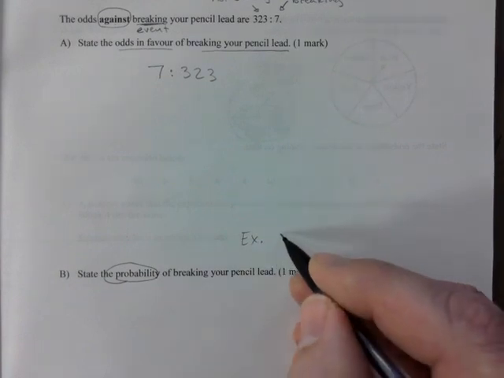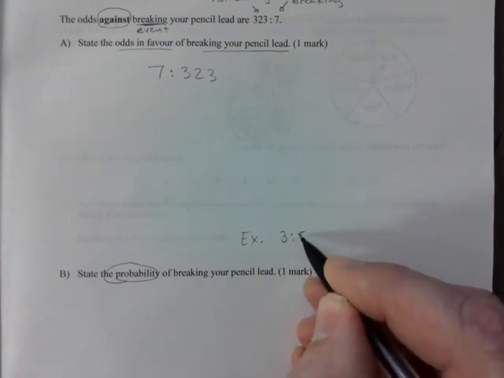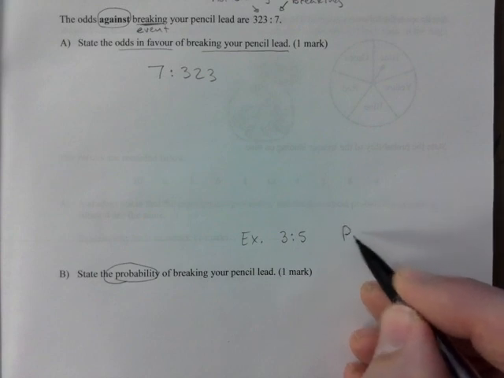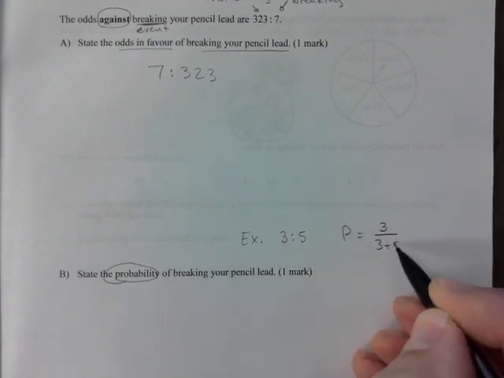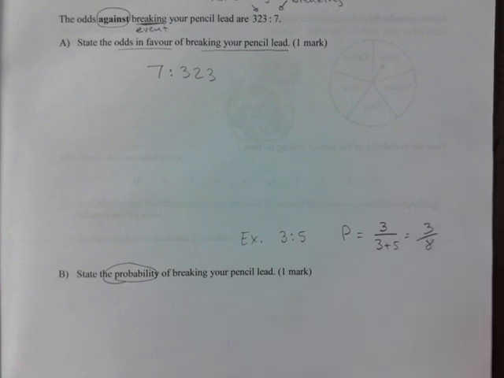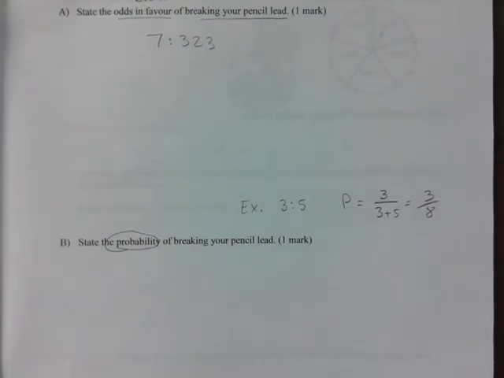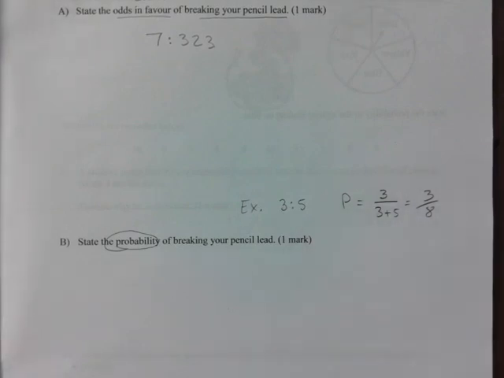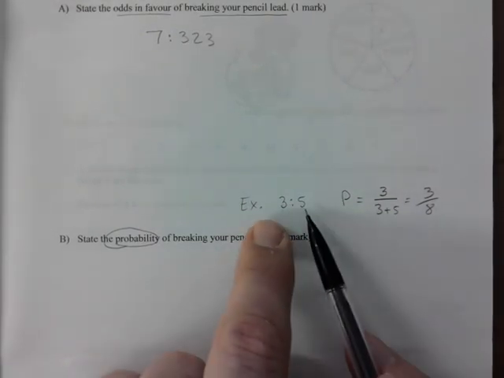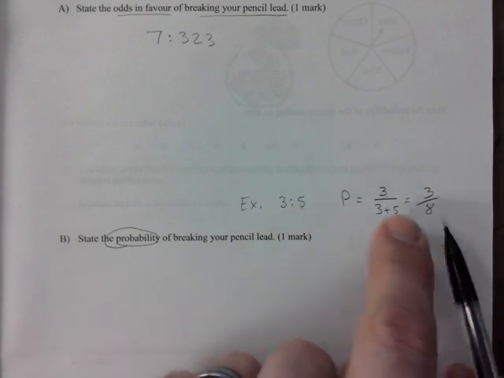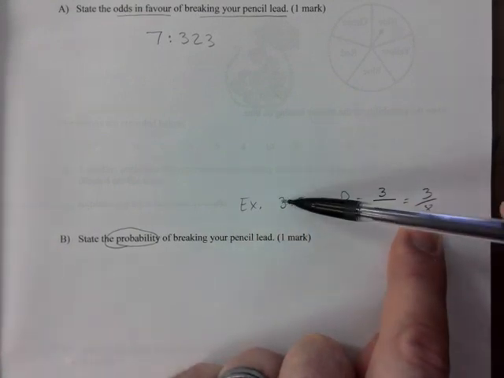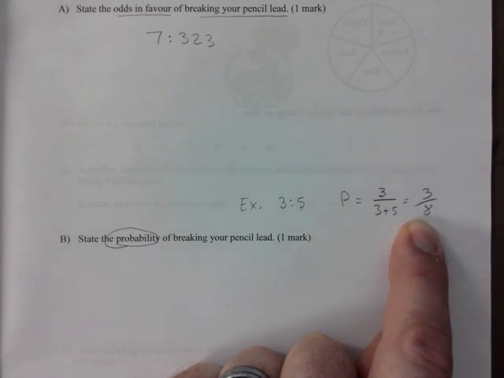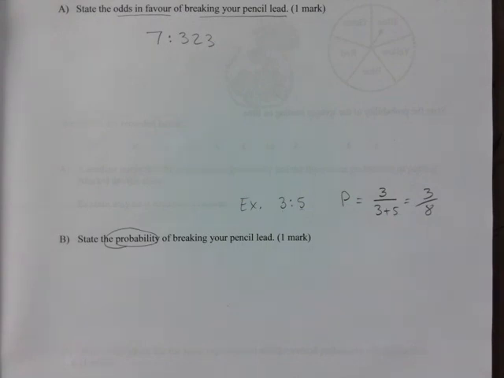Example, if you have like 3 to 5 odds, then the probability would be 3 over 3 plus 5. Yeah, in general, there are some nuances there, but remember that's the general rule. To get the denominator, you add these two numbers for sure, and that's your denominator. Whether you have to pick the 3 or the 5, it depends on the question. It depends on how they word it, right? In favor or against.